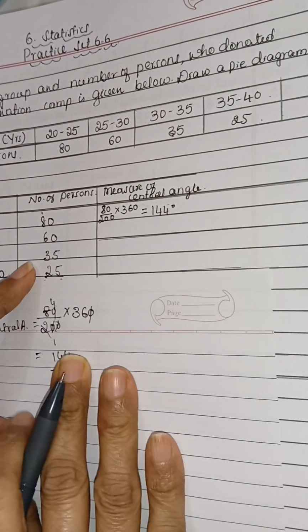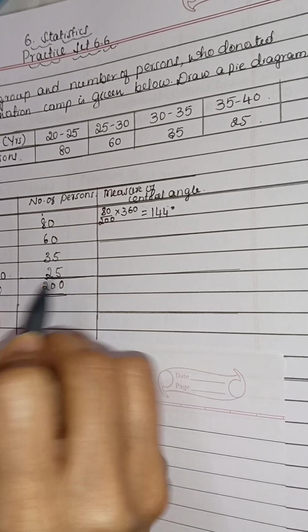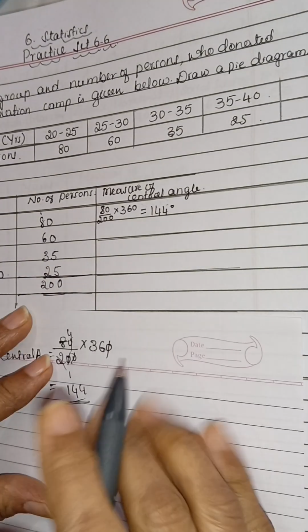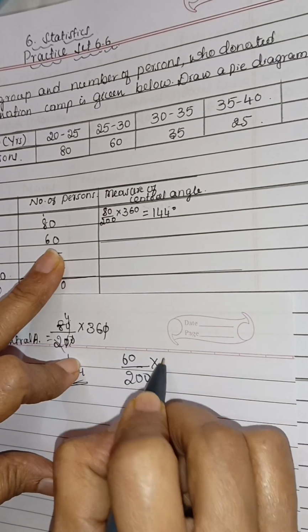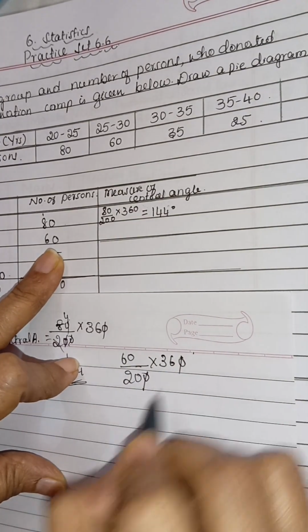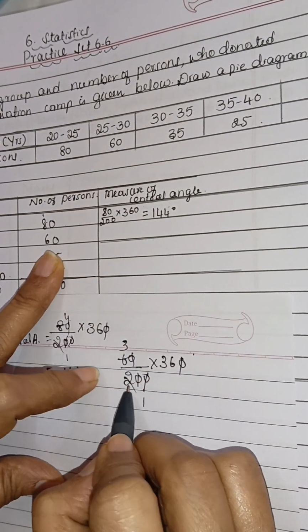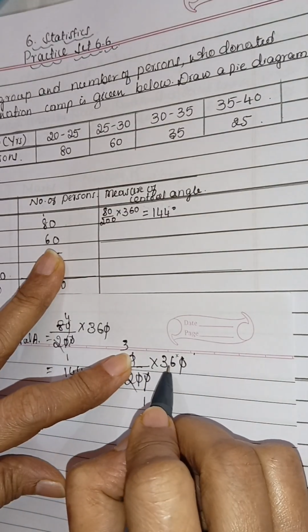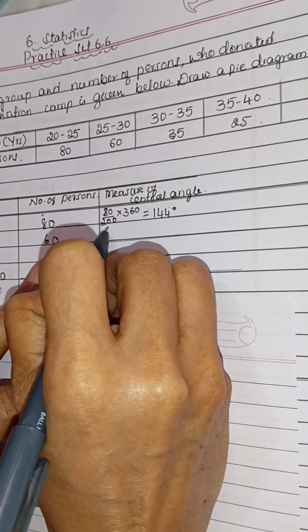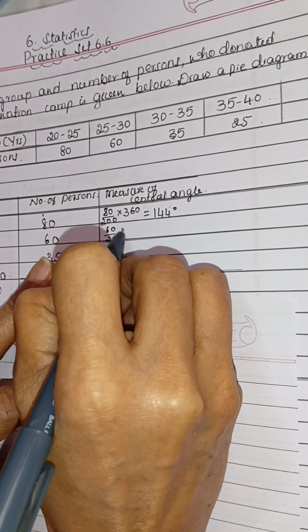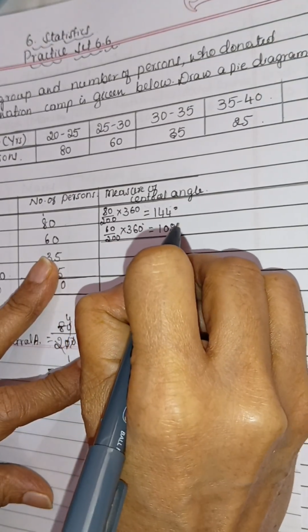Second, out of 200, 60 people, for 360, how much? We have to find the central angle. The 0s cancel, 2 ones are 2, 2 threes are 6. Multiplied by 3, 36 multiplied by 3 is 108. So 60 by 200 multiplied by 360 is 108 degrees.